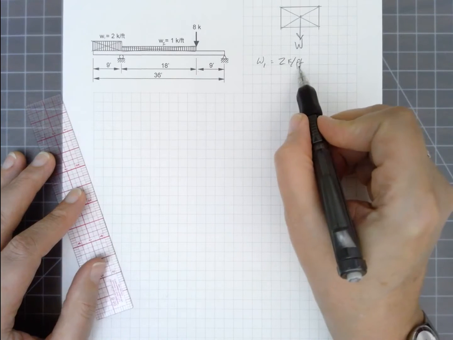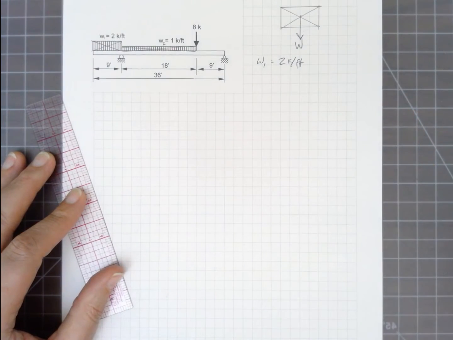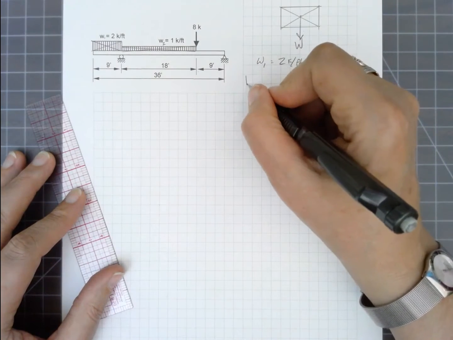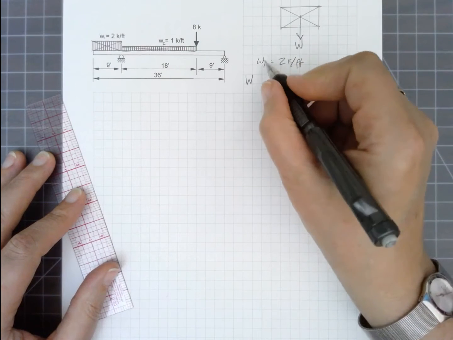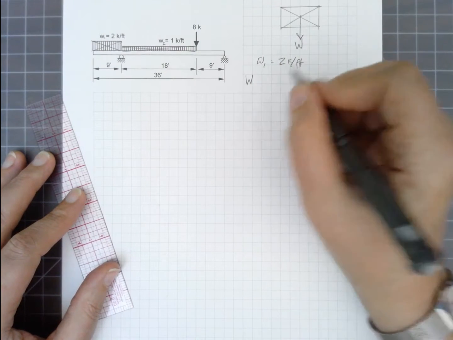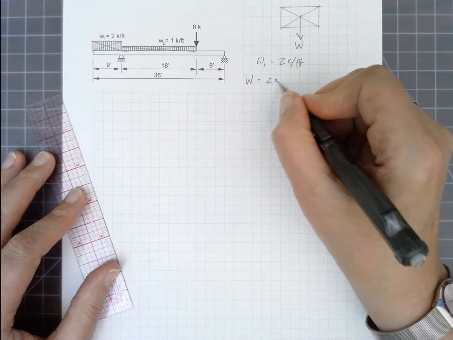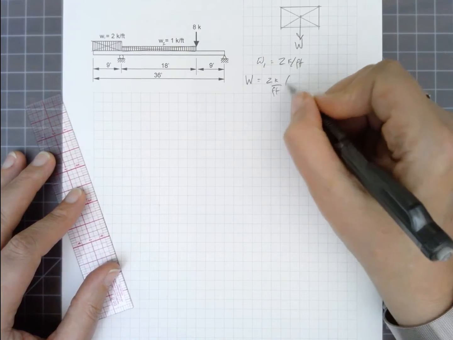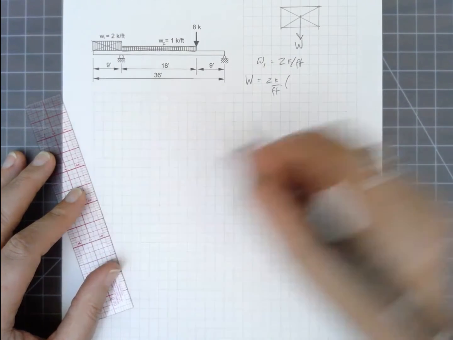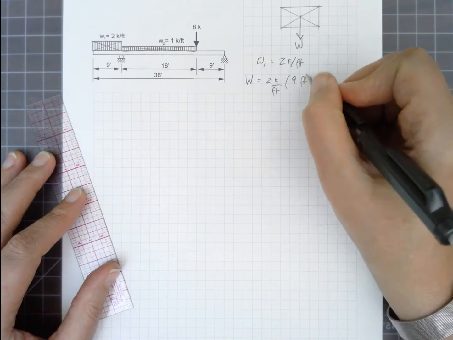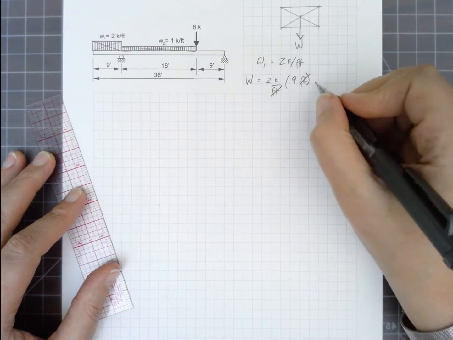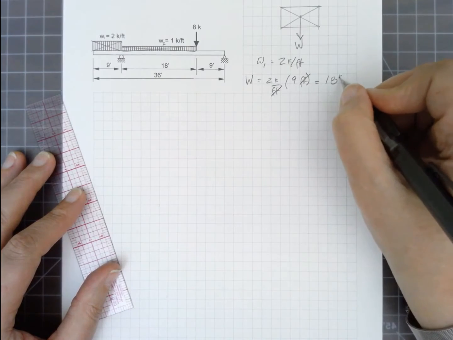What I want to do is turn this into the equivalent total load. So that is given by our capital W as opposed to lowercase w for a distributed load. That's 2 kips per foot multiplied by the distance it's acting, 9 feet. And you see that feet will cancel, and we have 18 kips.